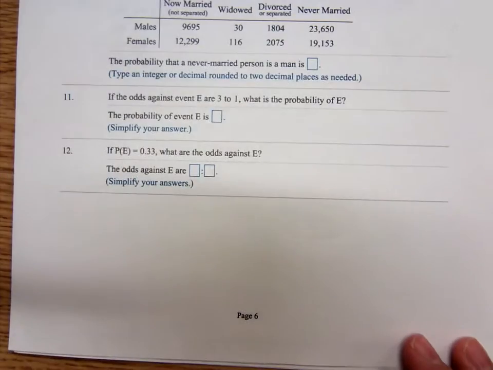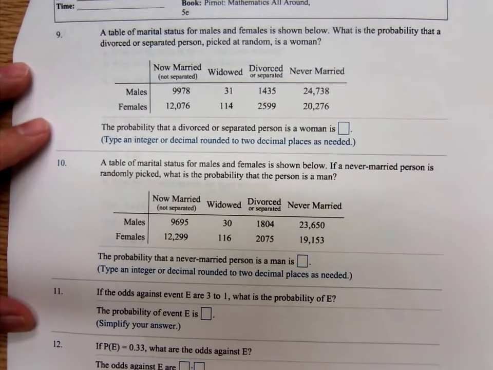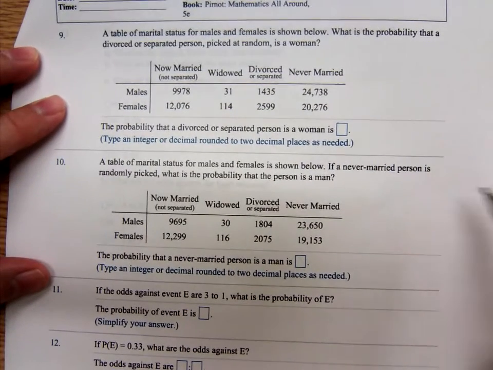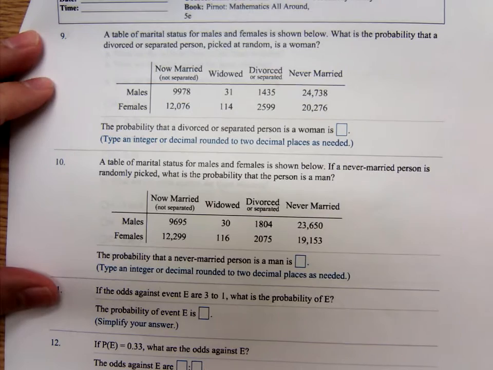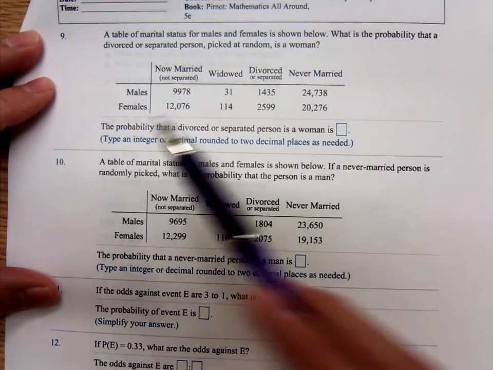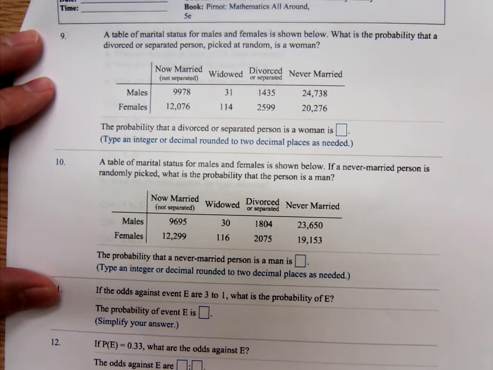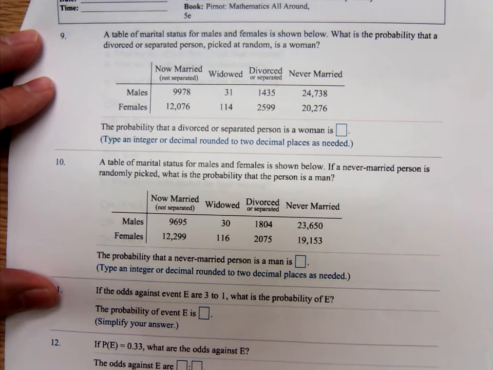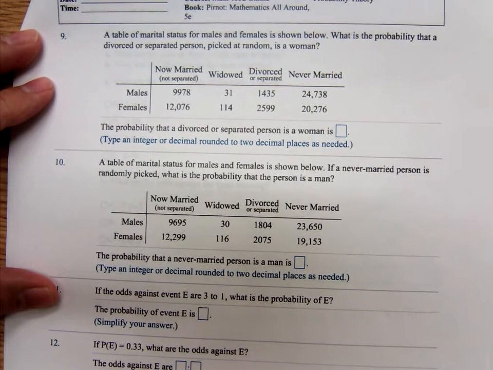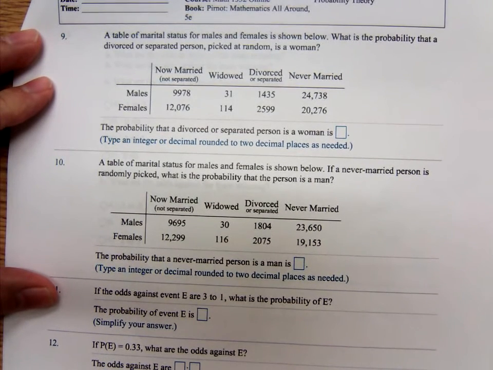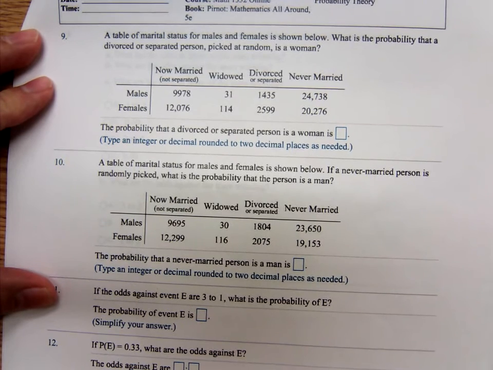Oh, here's another one. Table problem like that. A table of marital status for males and females is shown below. What's the probability that a divorced or separated person picked at random is a woman? Well, let's see. Do they give us all the totals here? No, they really don't, do they?